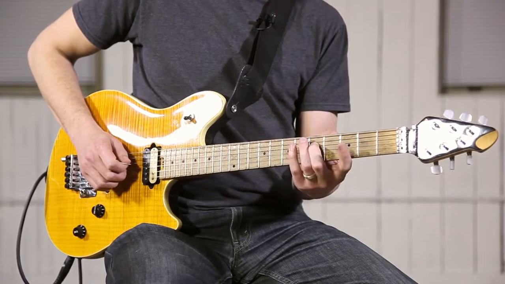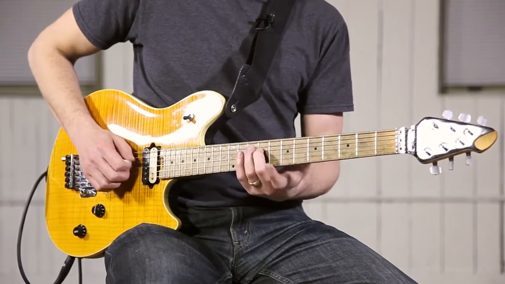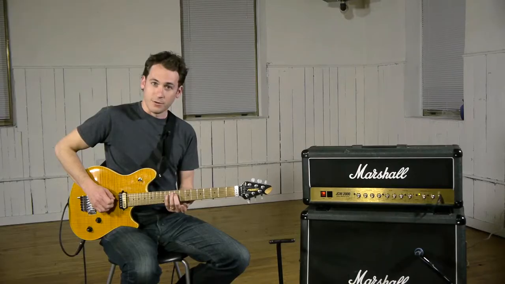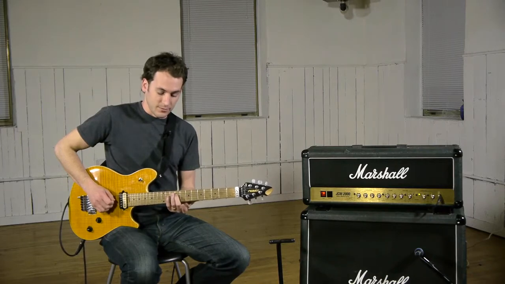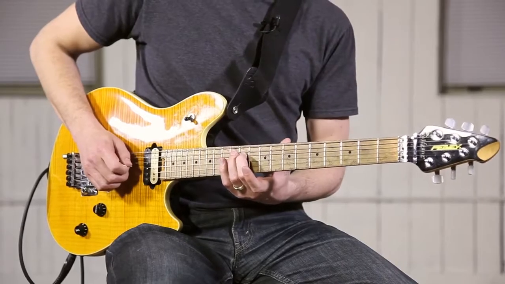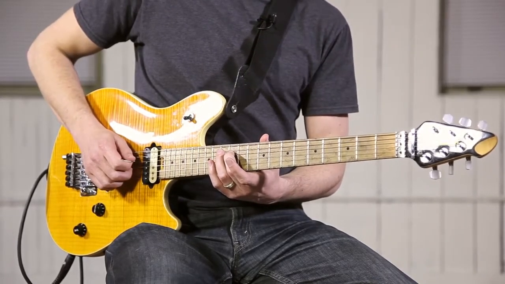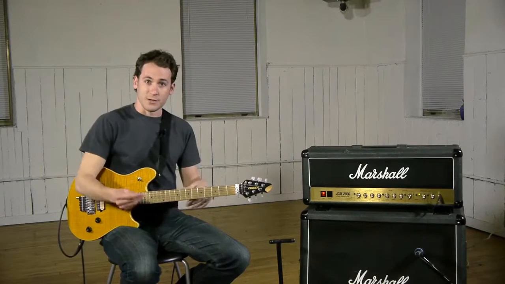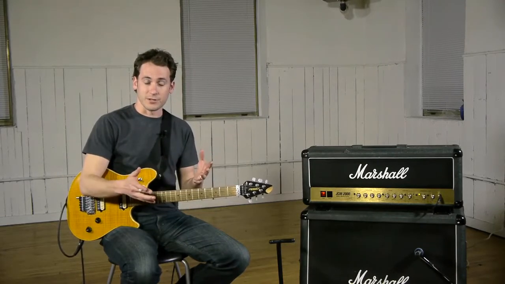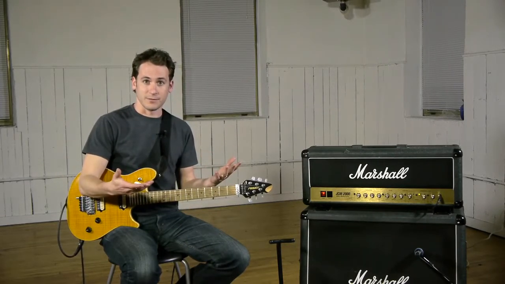G. Whole to A. Whole to B. We need another whole, but we know there's no note between B and C, so this is C sharp, and then we need a half step to D. So the key of D means you have an F sharp and a C sharp in your scale.